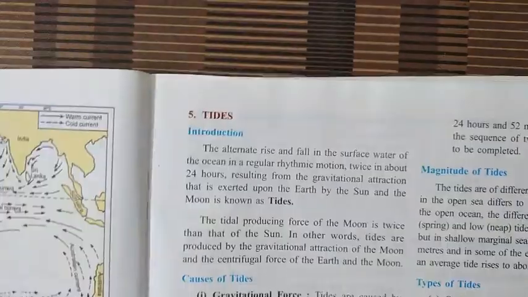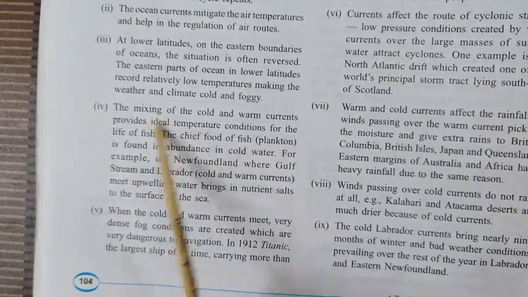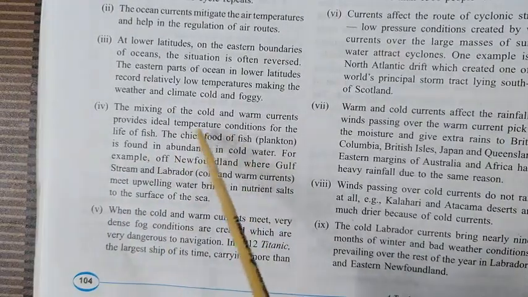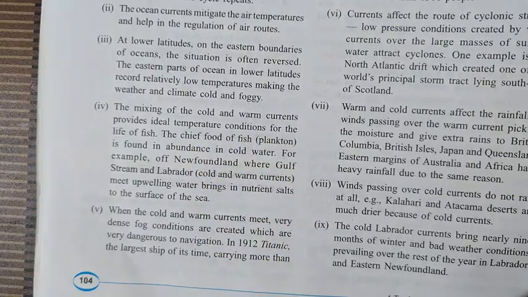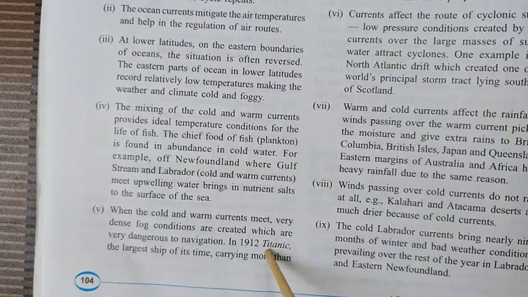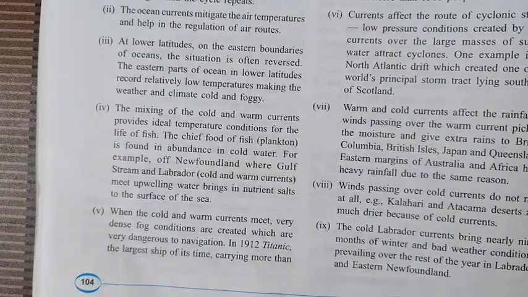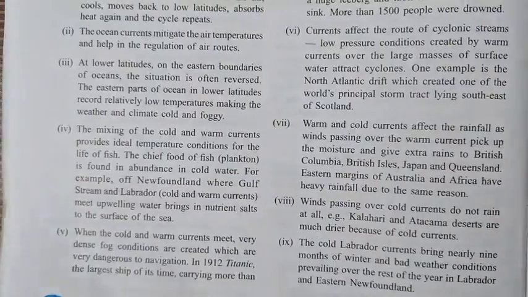Okay, now the next point, which I explained, is the mixing of the cold and the warm current. When the two types of current, warm and cold, meet together, what happens? They create an ideal condition for the growth of plankton, and this is why that forms an important fishing bank. Next, when the cold and the warm current meet together, they form a lot of fog. Because of that the Titanic drowned there, because the captain of the ship was not able to see the iceberg well and collided.